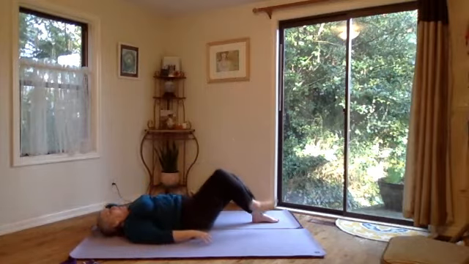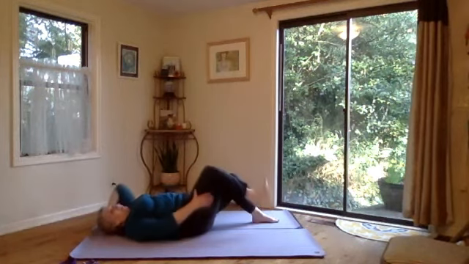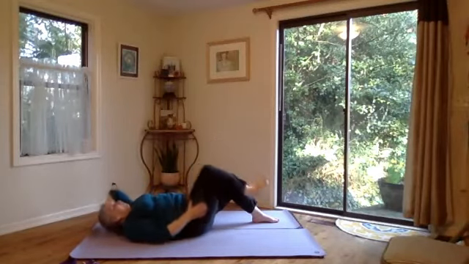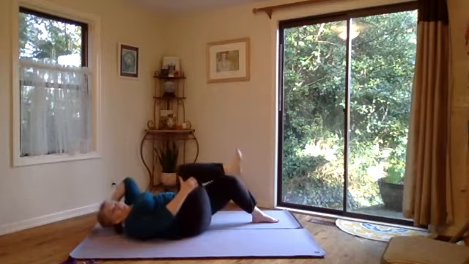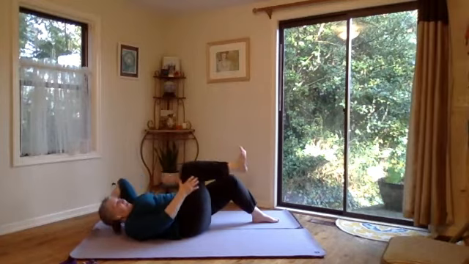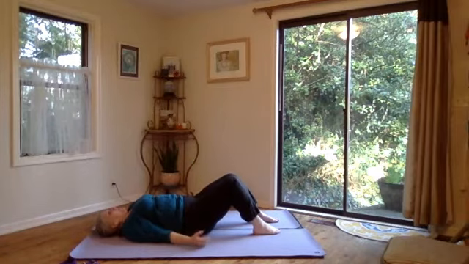Inhale to release, and exhale to lift and twist. We're doing an arch and curl. Flattening the waist to lift. Back to neutral. Release both hands to constructive rest.